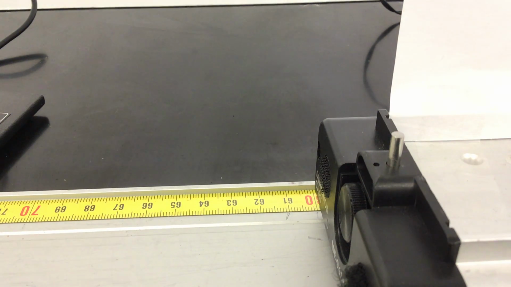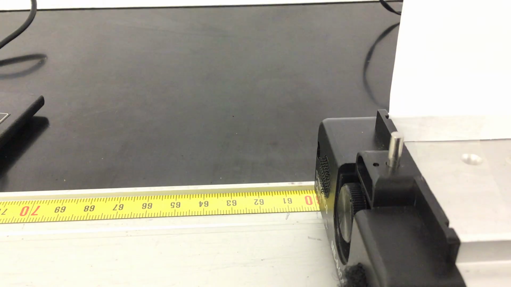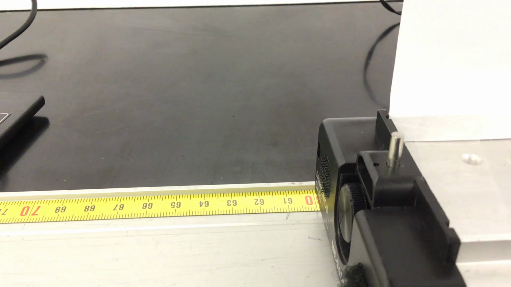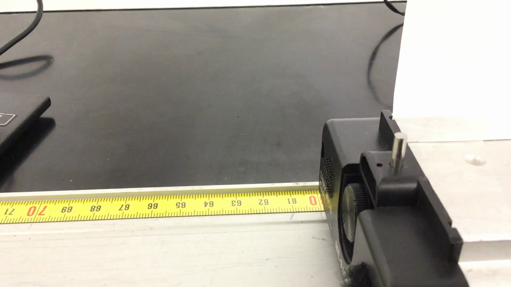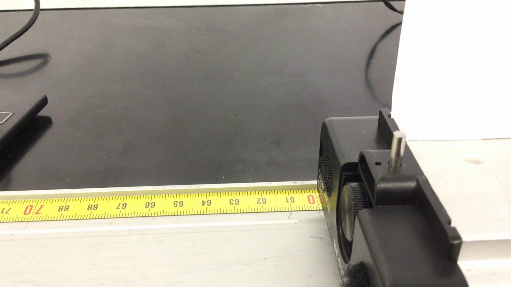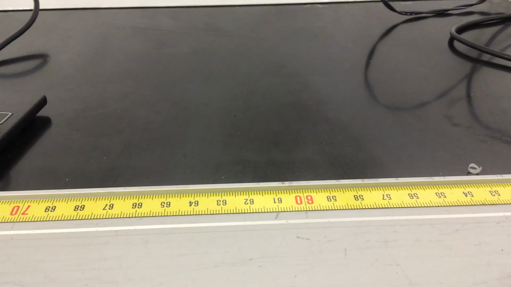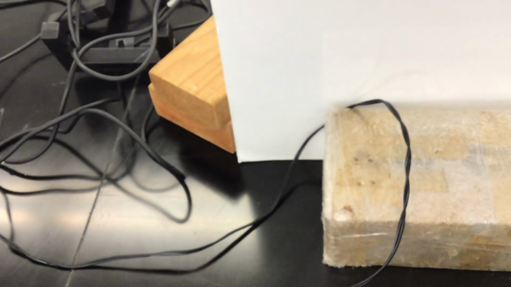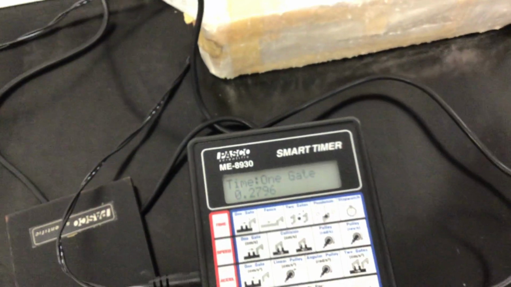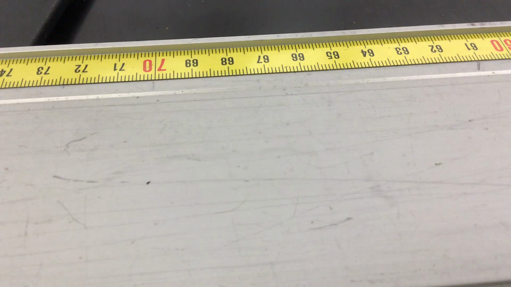Okay, so what I'm doing is I'm setting up this cart right here at 60 centimeters each time. And I didn't see the ramp move, but I'm making one photo gate at 40 and one at 80 always. And if I do this at 60, it gives me some uniformity. So I've reset the clocks. Now let's take the second data, 0.1459 and 0.2796.